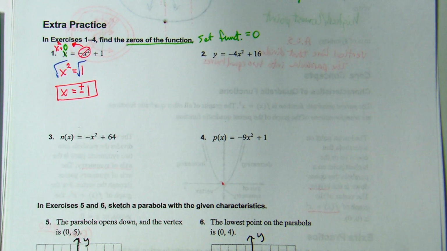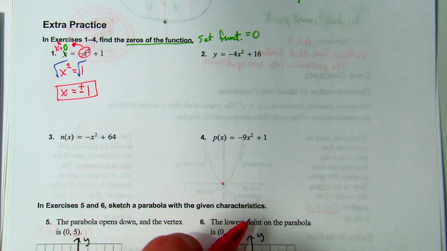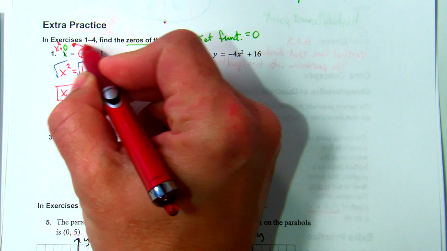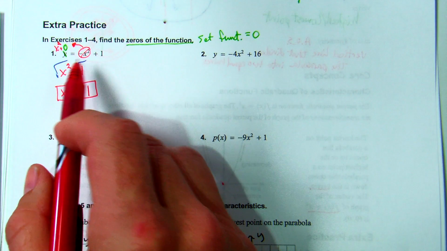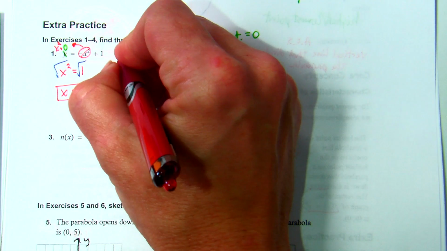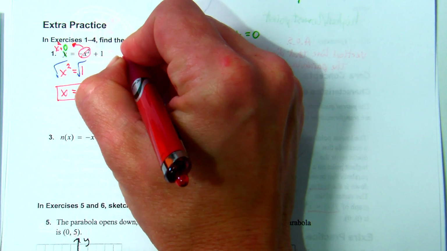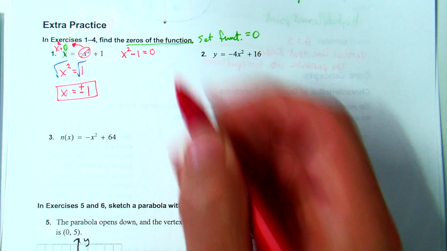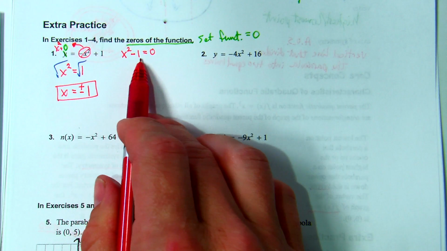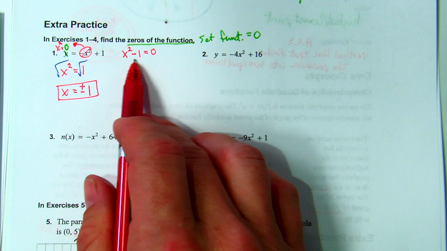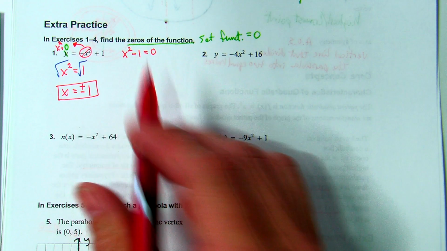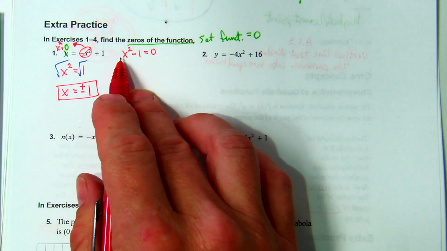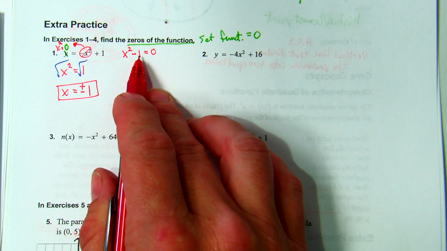There's also another way you could do this. How many of you recognize that if I had just moved everything across to the other side, or simply multiplied everything by negative 1, I'd end up with a positive x squared minus 1 equals 0. Does anybody remember what this looks like from our previous lessons? How about a difference of squares? You have a perfect square minus a perfect square.